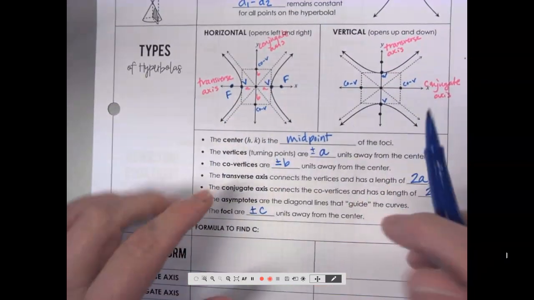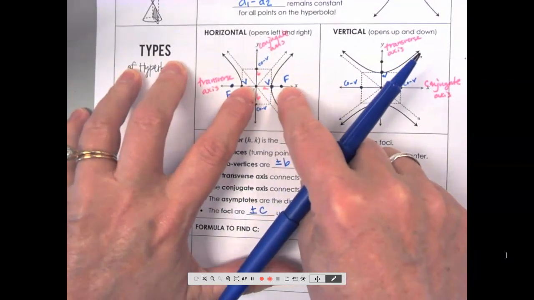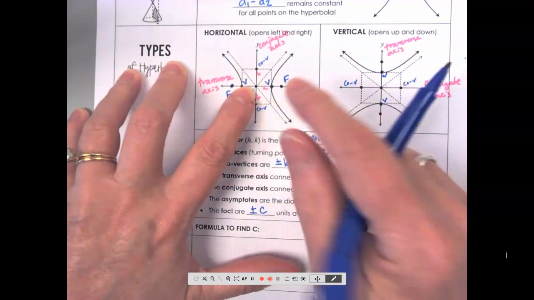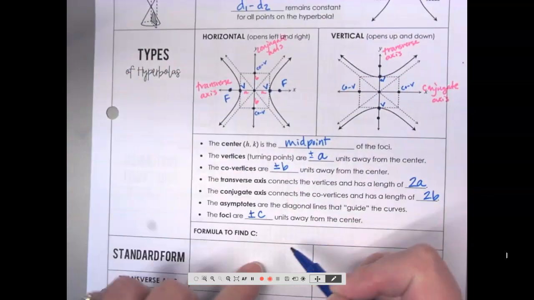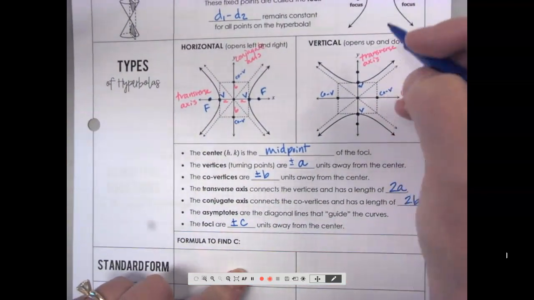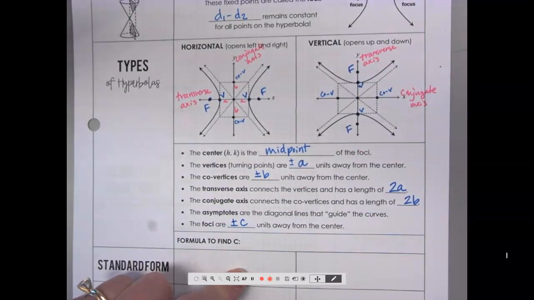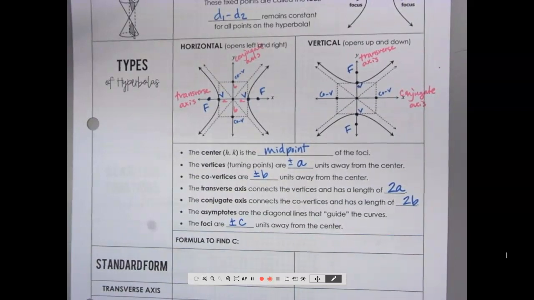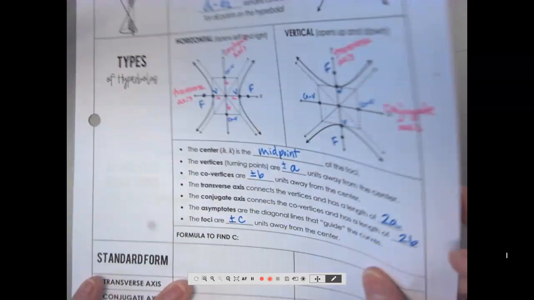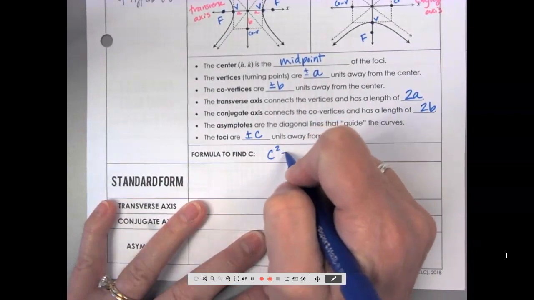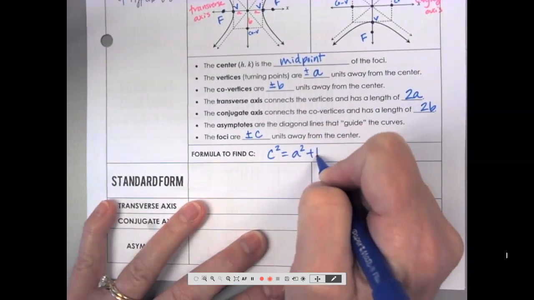So that means that C is greater than A, because this distance to focus is called C, just like it was before. Here's my focus here. Here's my focus down there. Okay, so the foci are inside the curves. The formula to find C is C squared equals A squared plus B squared.